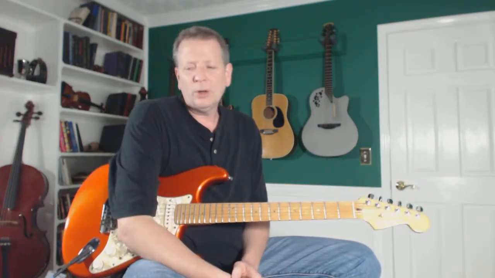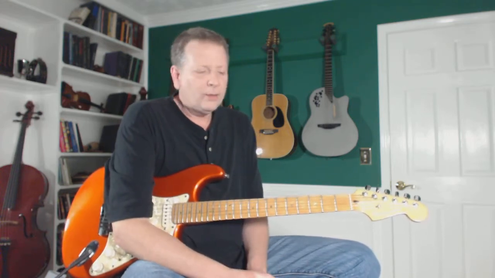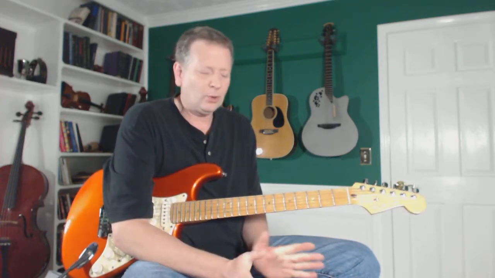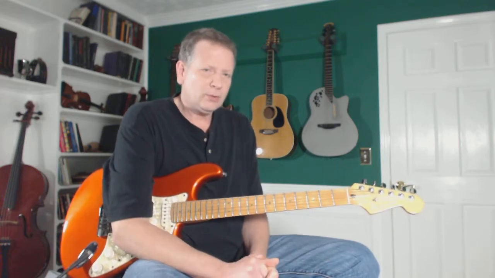Okay, so let's talk about the sevenths for a second. Every other number you see on a chord is a specific note. The sevenths are different, however. There are two types of seventh chords. There's a major seventh chord, which uses the actual seventh note of a major scale, and there's a dominant seventh chord, which uses the flatted seventh.